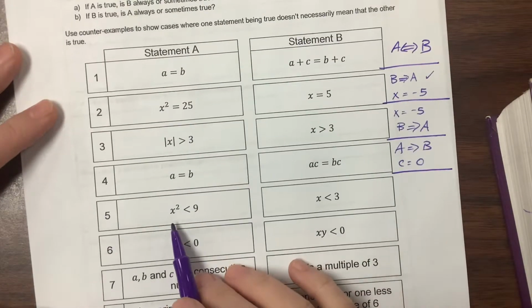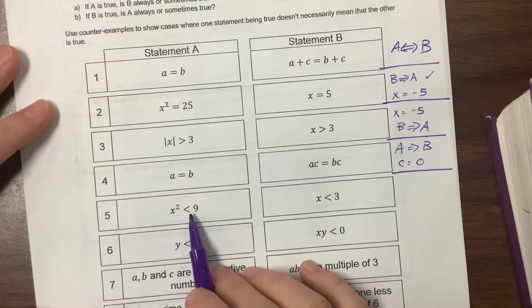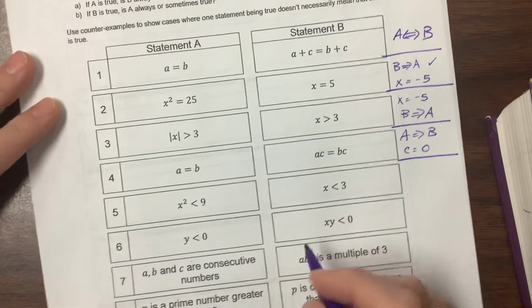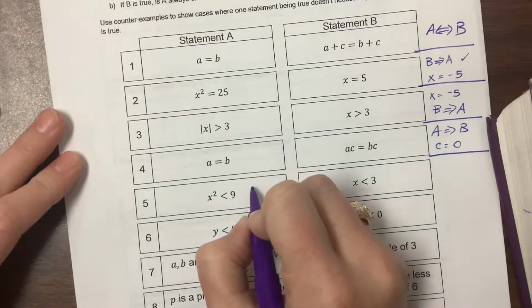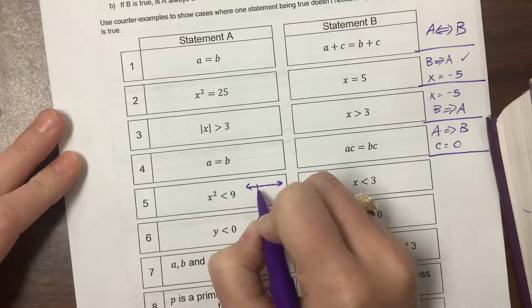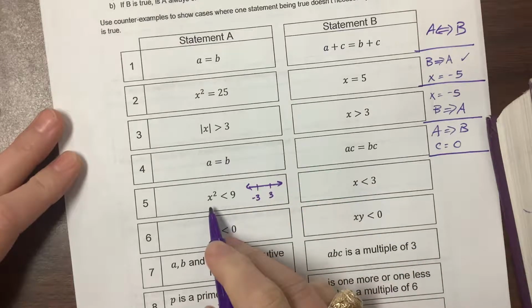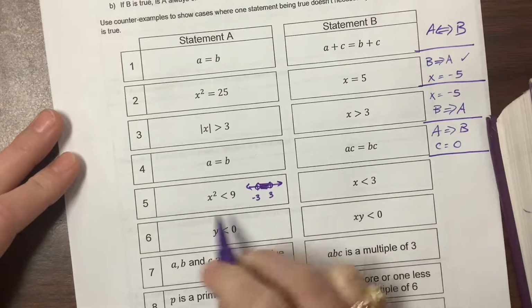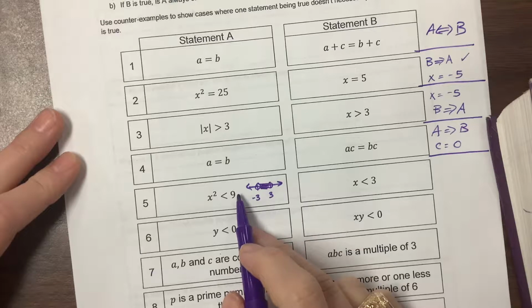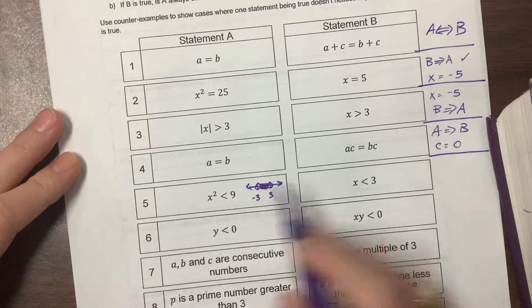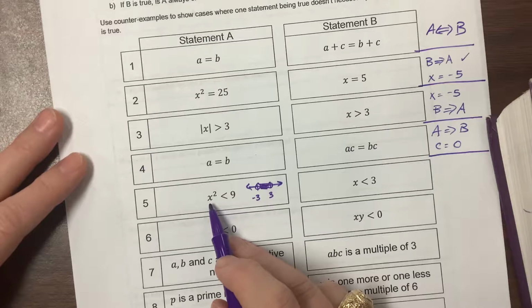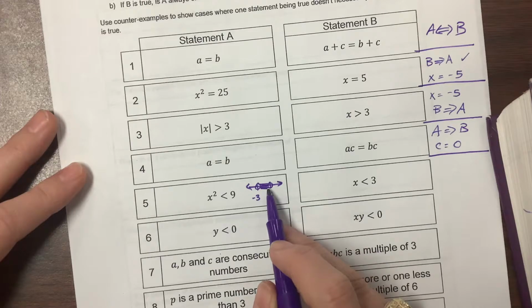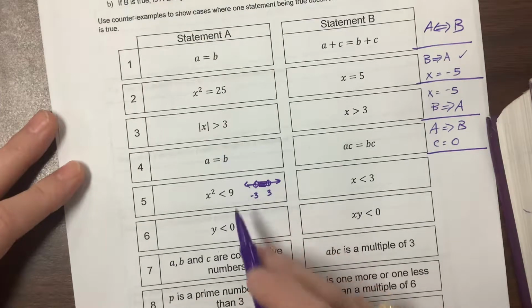The next one, x squared has to be less than 9, which tells us that x has to be less than 3. Going this way is fine. Here we go. If I have a number line, -3 and +3, in order for x squared to be less than 9, I need to live in between those two values. So 0 squared is going to be less than 9, but -4 squared gives me 16. So going this direction, if x squared is less than 9, then whatever my x would be is less than 3, because it's going to be in this world.